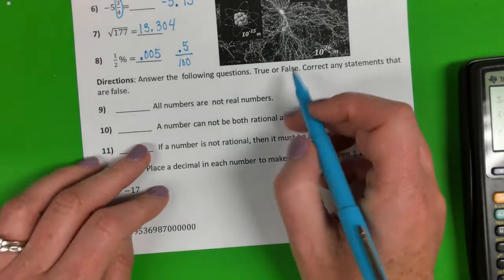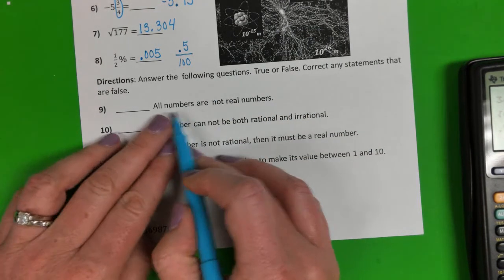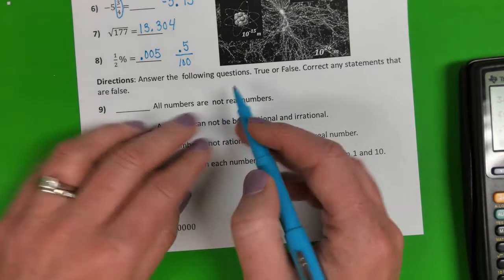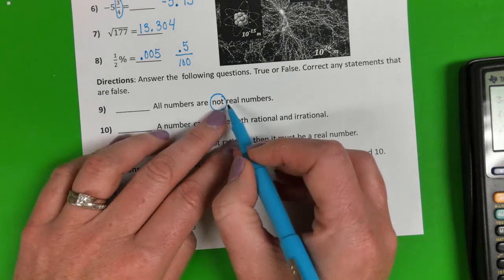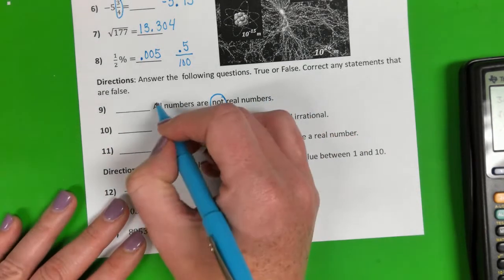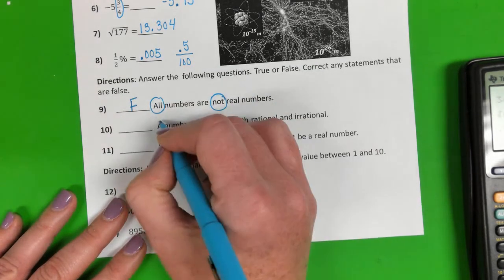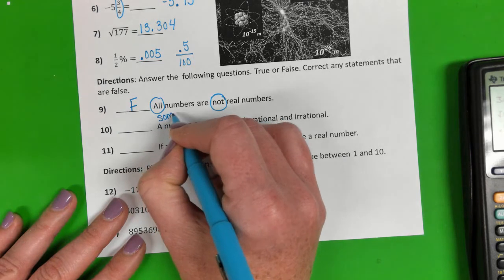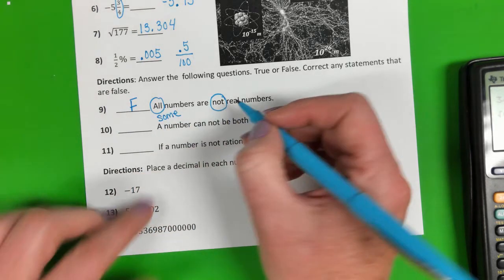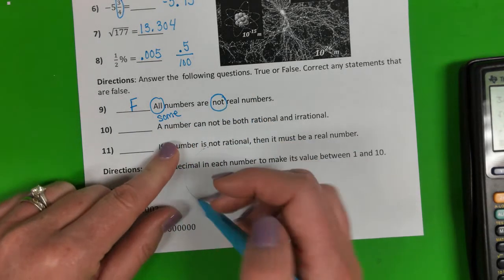Okay, our question, true or false? All numbers are not real numbers. Okay, that's false. There are some numbers that are real numbers. So if we correct this, some numbers are not. You'll learn later in high school that there's something called imaginary numbers.